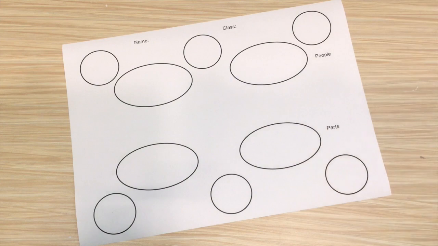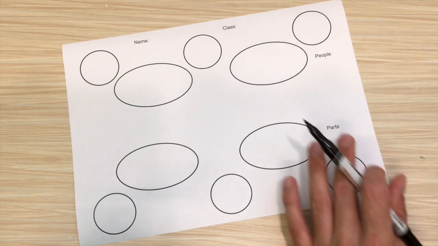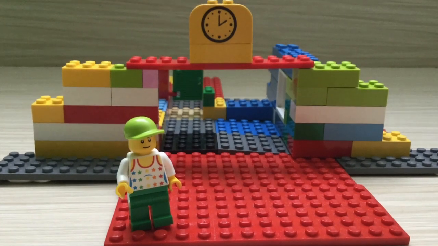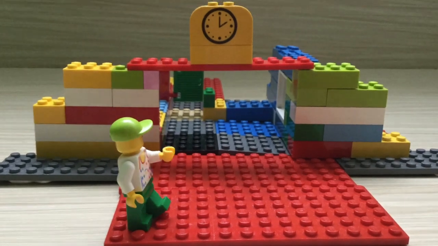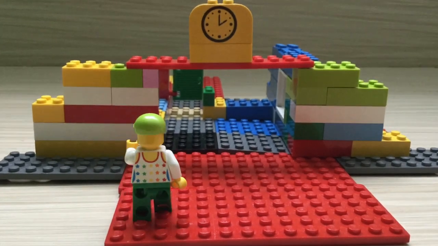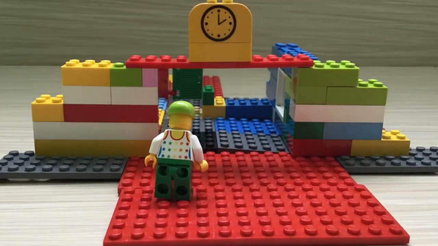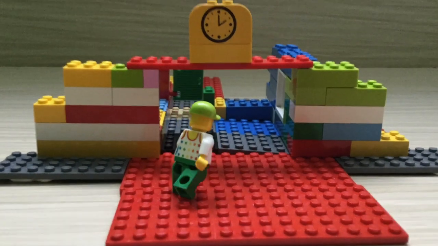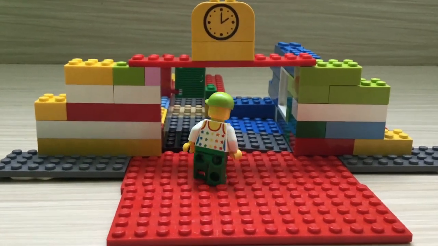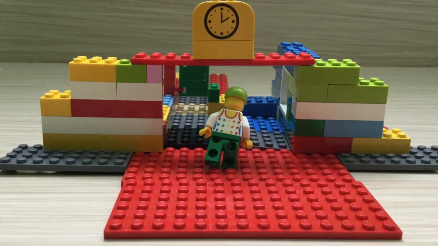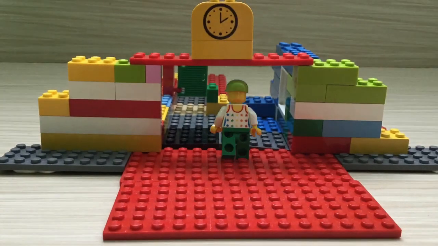So let's get started. Let's look at a transport system, why don't we? So we go to the station. We walk into the station. Okay, so we're looking for people and parts and how they connect, their interactions. So we're into the station, and first of all, you need to get a ticket.